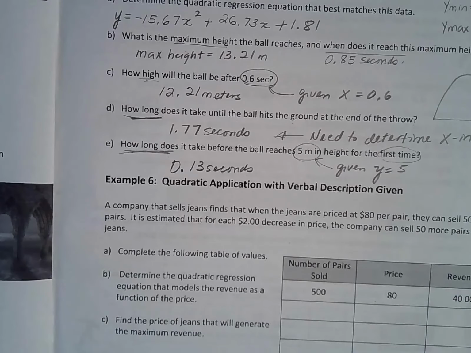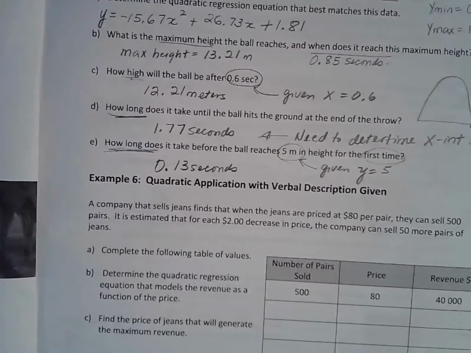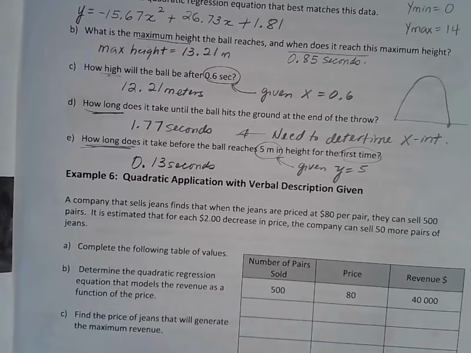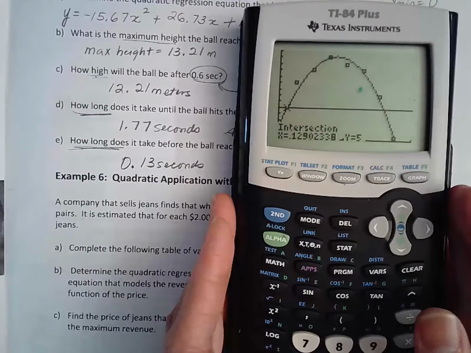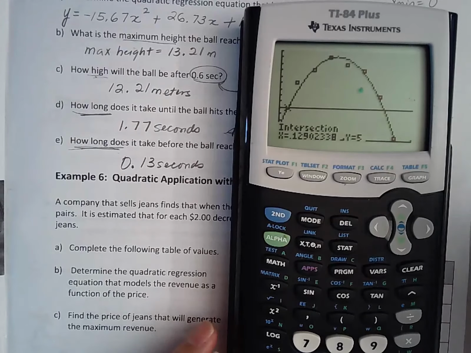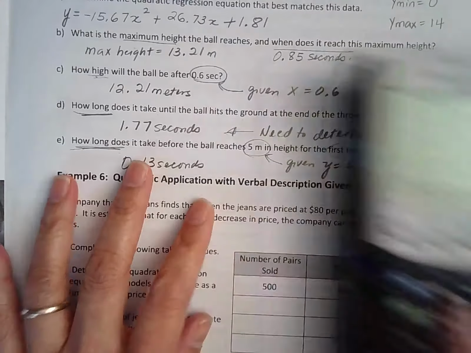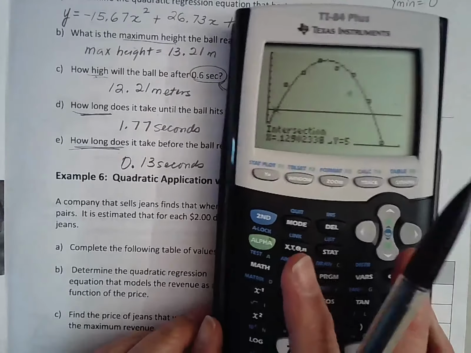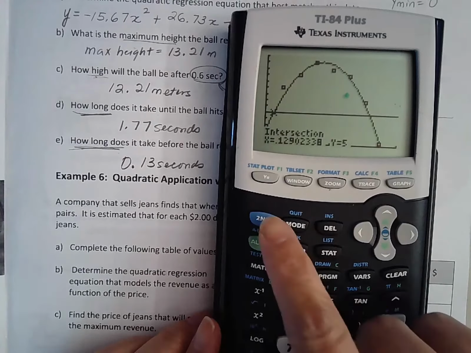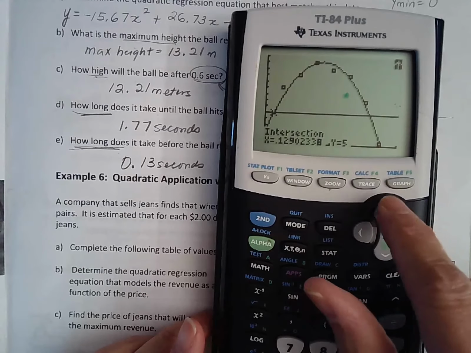How's that one? You can't get the answer? Okay, so do you have y2 equals 5? Yeah, okay, good. Because the y is given, you're going to go second function trace.